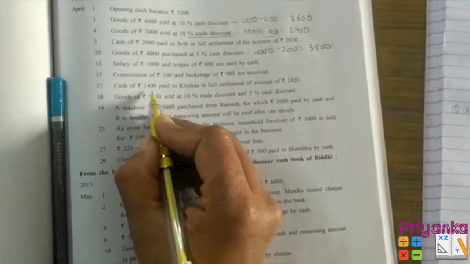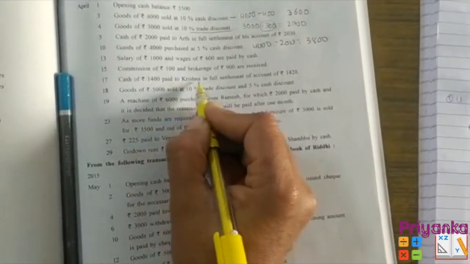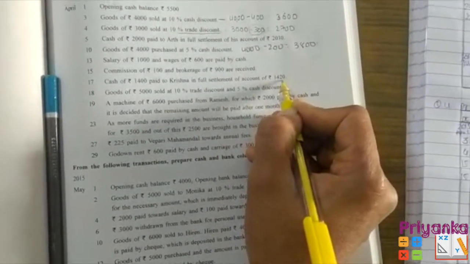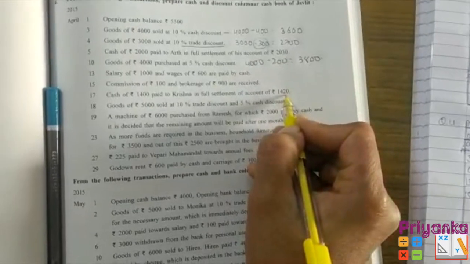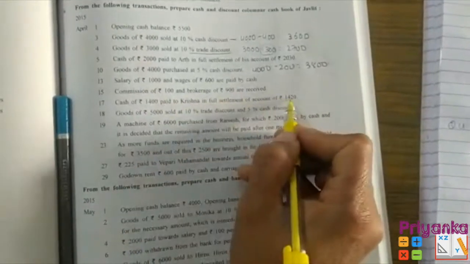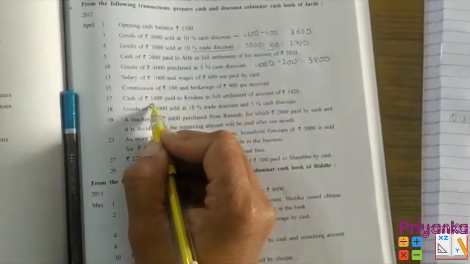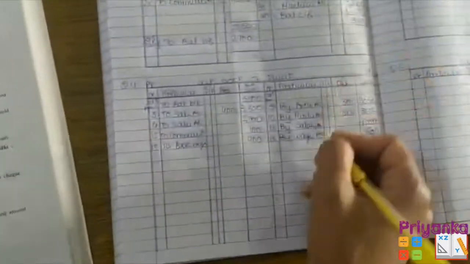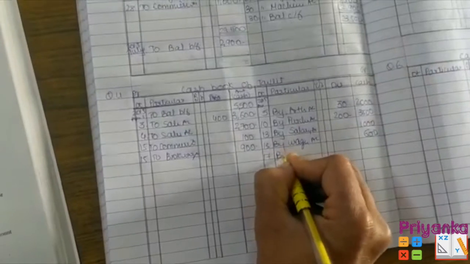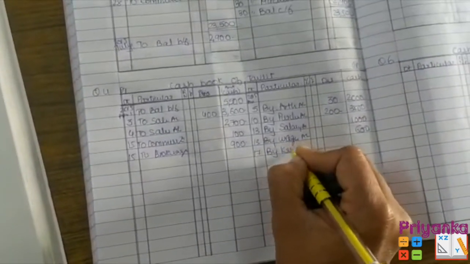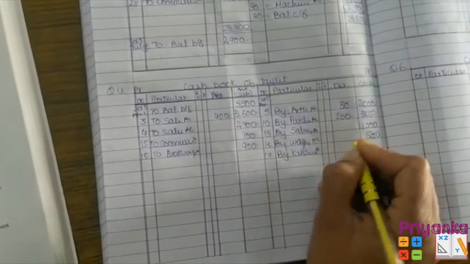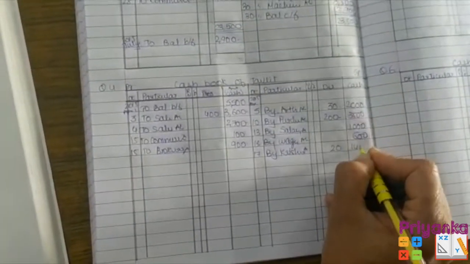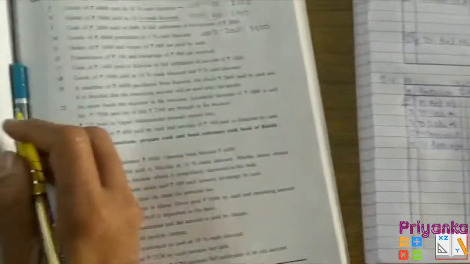17th one, cash of rupees 1,400 paid to Krishna in full settlement of account of rupees 1,420. Again we are allowing 20 rupees as a discount. We have to pay 1,420, but here we are paying only 1,400. So as we are paying, cash is going out. Take this 17 on the credit side. Write down the name of the person to whom we are paying, that is Krishna account, and here we'll take in the discount column 20 and 1,400 at the cash column.